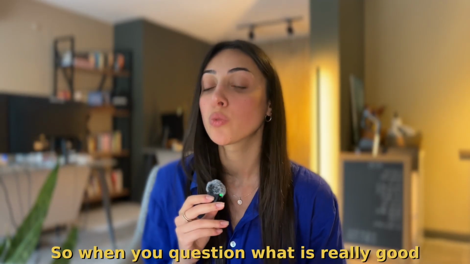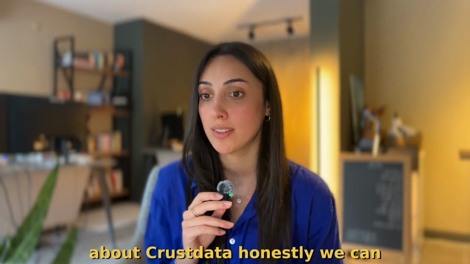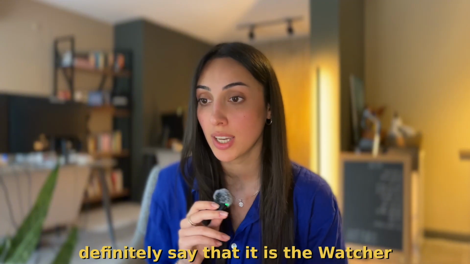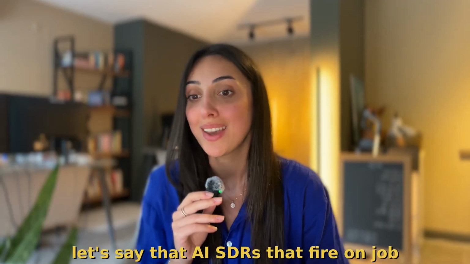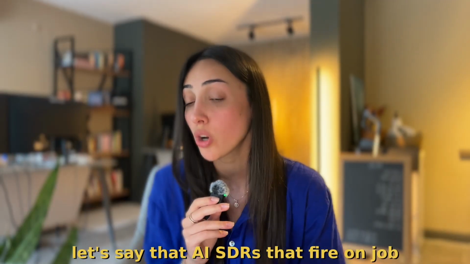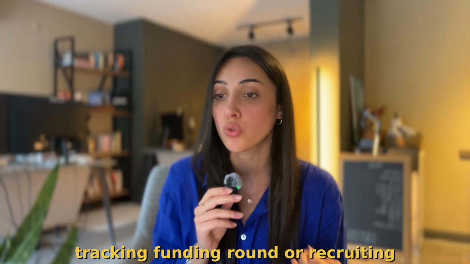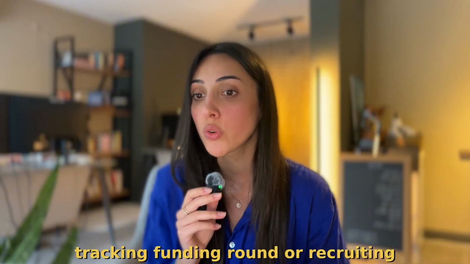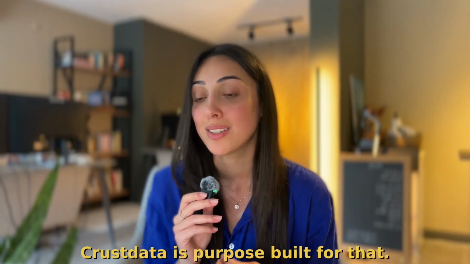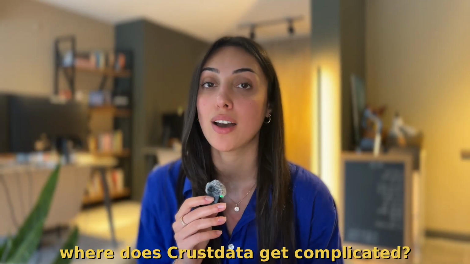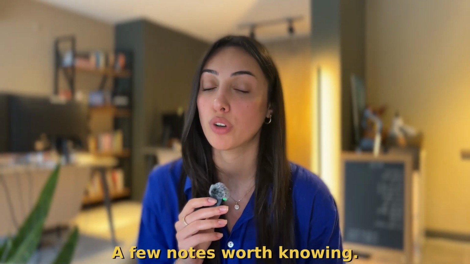So when you question what is really good about Crustdata, honestly, we can definitely say that it is the Watcher API. As we already stated, if your workflow is event-driven, let's say AI SDRs that fire on job changes, investment platforms tracking funding rounds, or recruiting tools monitoring hiring signals, Crustdata is purpose-built for that. Now, where does Crustdata get complicated? A few notes worth knowing.